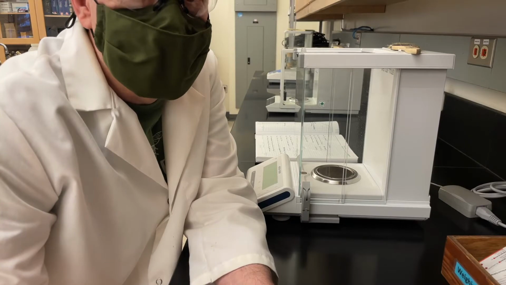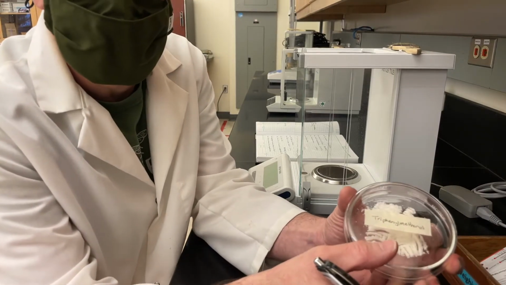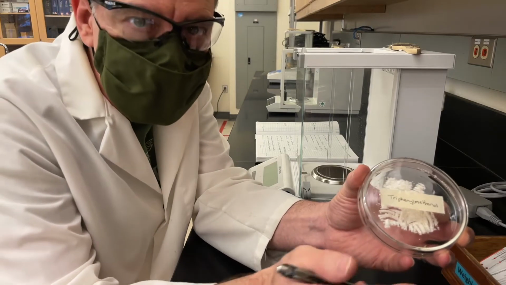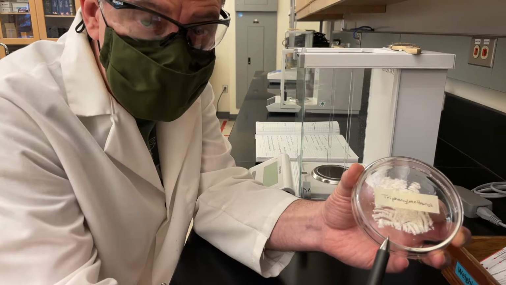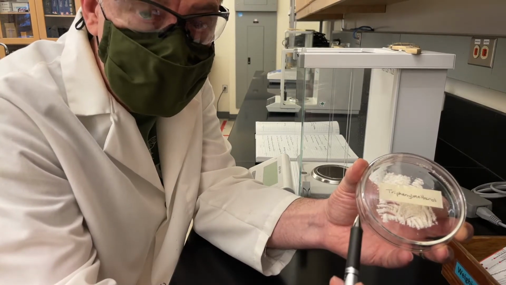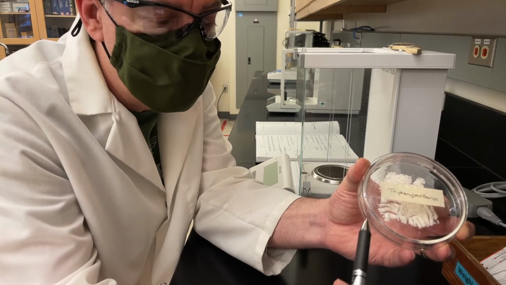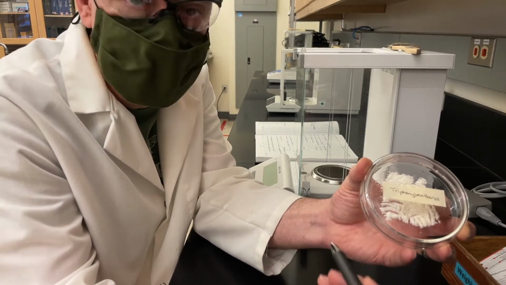All right, we're over here at the balance, and we've got our triphenylmethanol. I'm going to see if I can show you what this material looks like at this point. It's in the exact same petri dish where we left it. The petri dish does not close tightly, so vapors can go in and out, and as the petroleum ether that we triturated this with evaporates, it's released through the container.